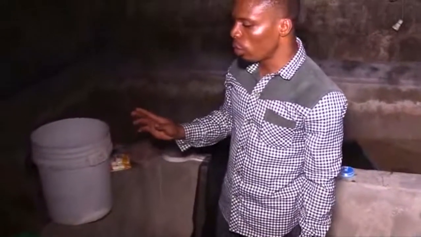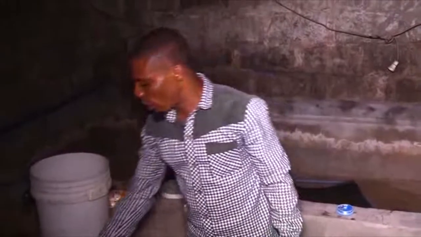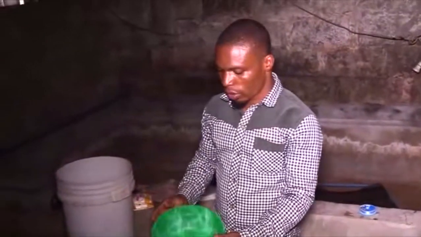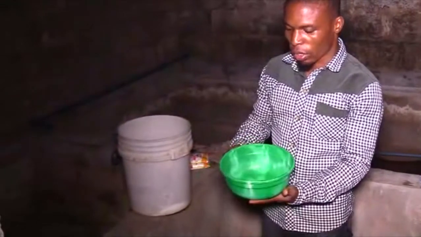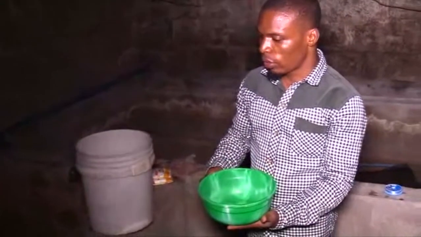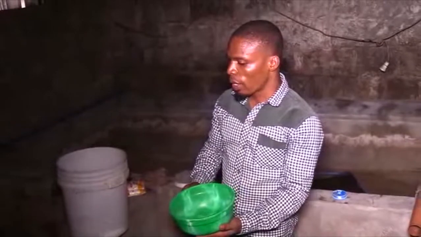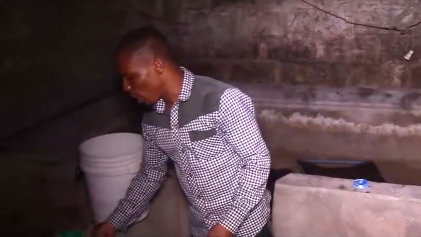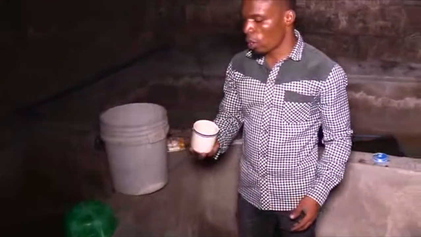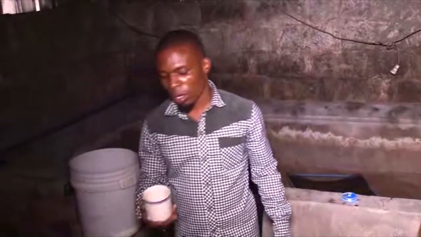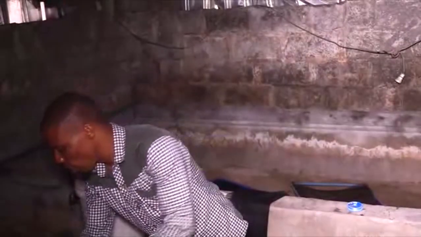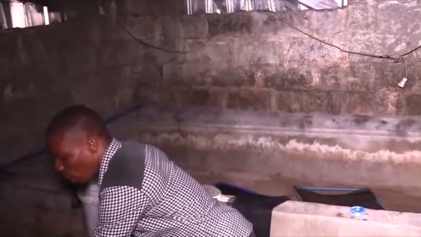Now the next thing we do is this is the, I think, 2-liter boil we talked about for hatchery, and this is a glass cup, a breakable cup for putting the sperm, and this is another plate.